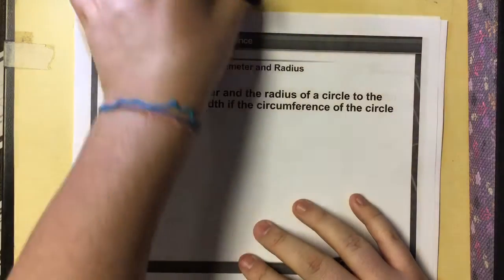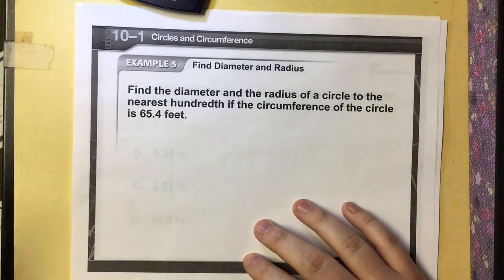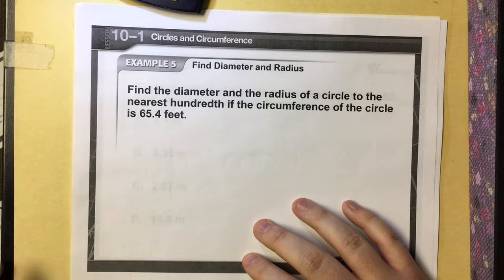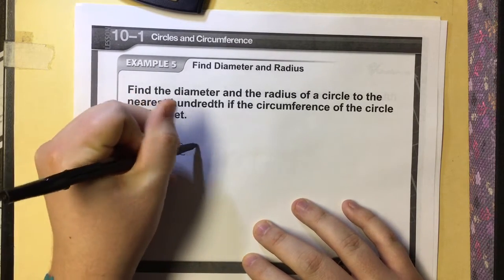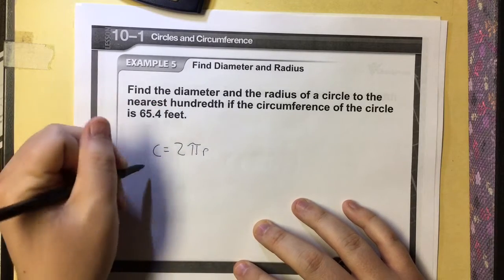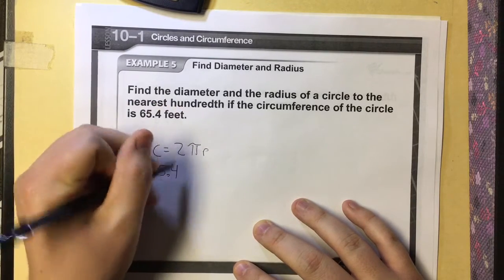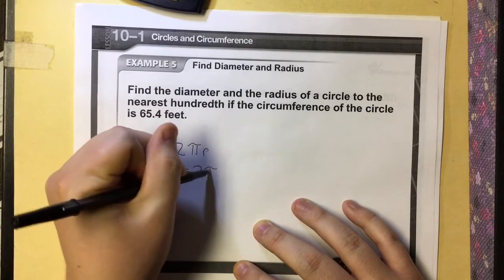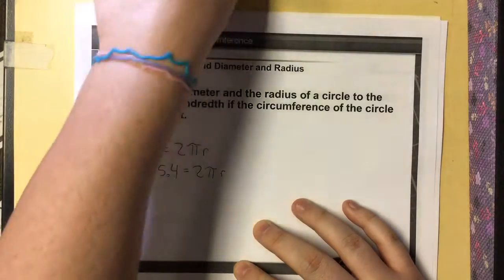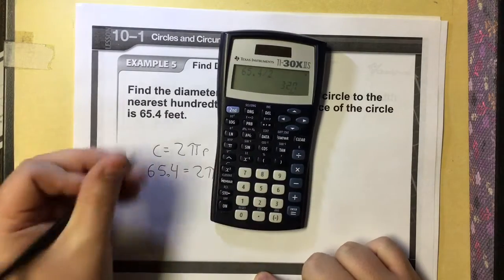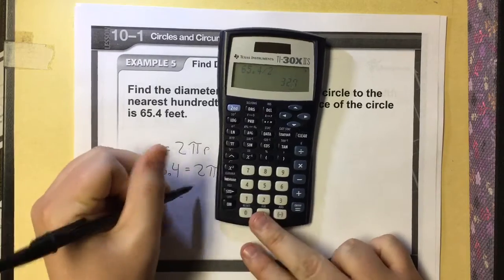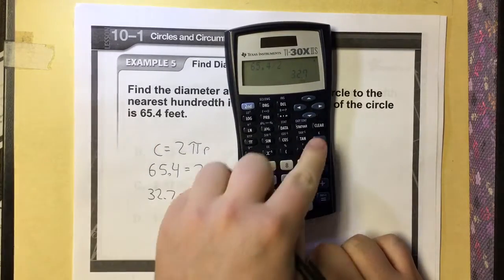All right. Find the diameter and radius. Once we find the diameter, we can just divide by 2, or if we find the radius first, we'll multiply by 2, of a circle to the nearest hundredth if the circumference of the circle is 65.4 feet. So circumference is equal to 2 pi r. I'm going to plug 65.4 in, is equal to 2 times pi times r. I'm going to do 65.4 divided by 2, and I get 32.7 is equal to pi times my radius.